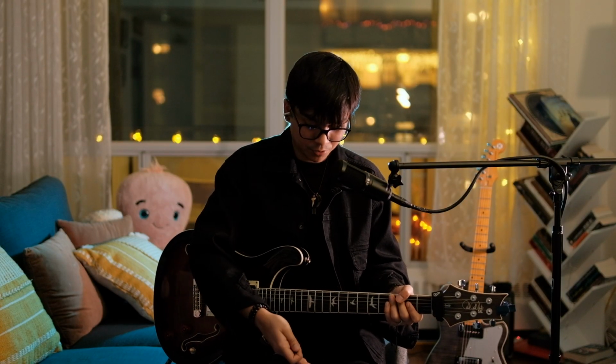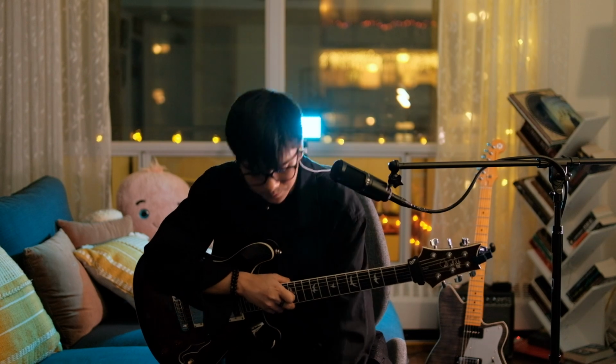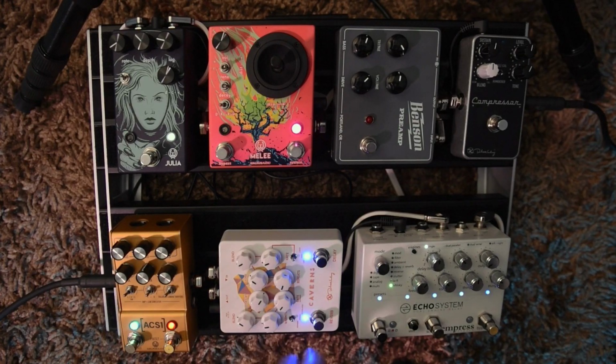I'm using a shimmer reverb, so obviously you can hear that shimmering effect in the back. But if I substitute it with, let's say, some spring reverb, it's a completely different feeling altogether.